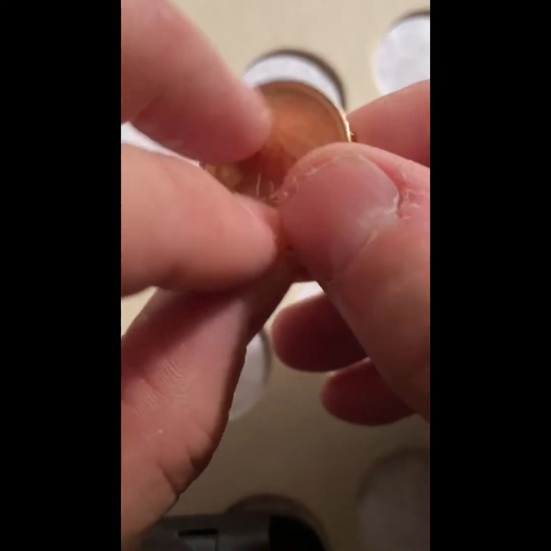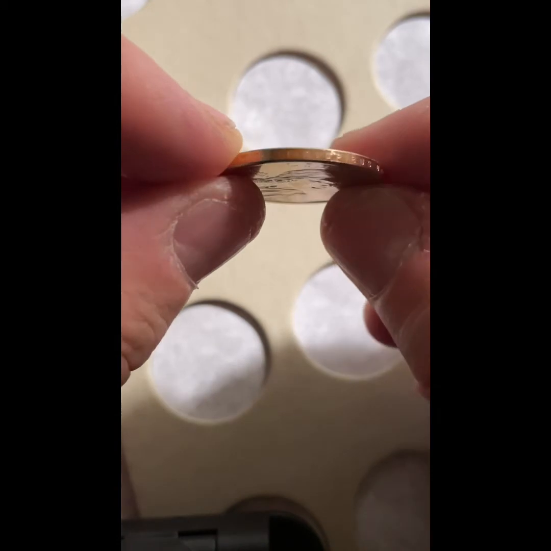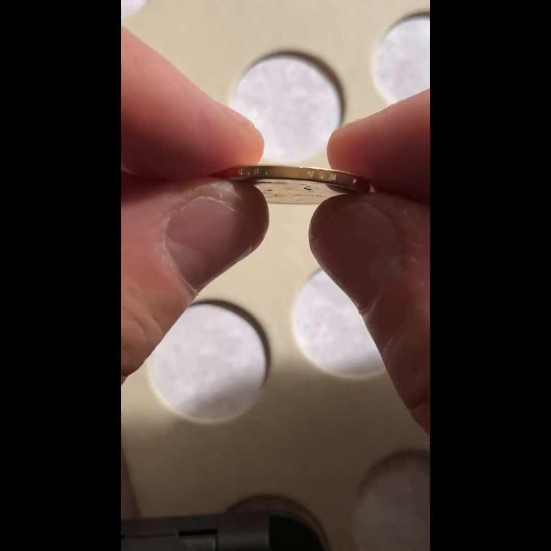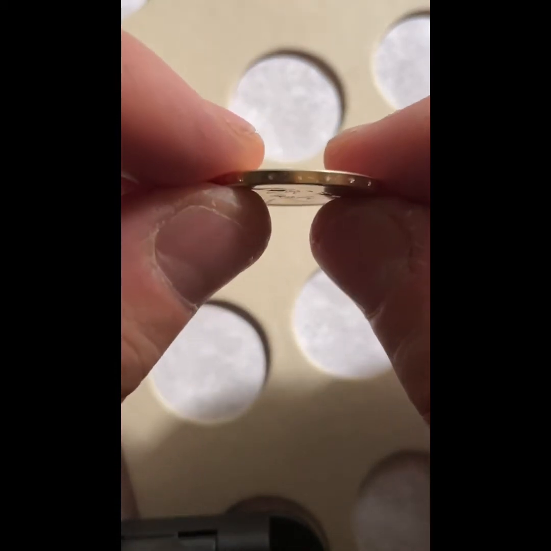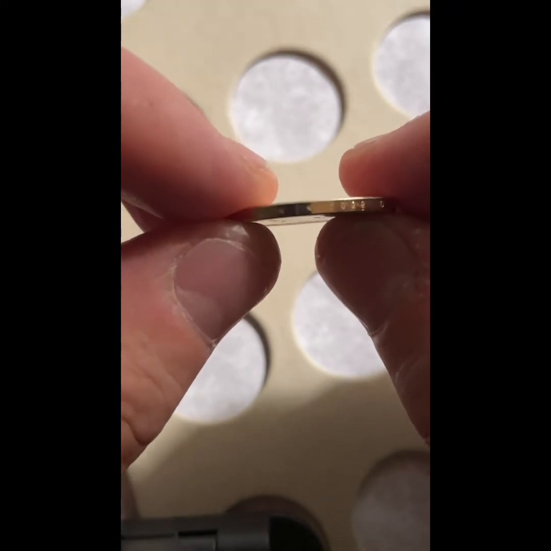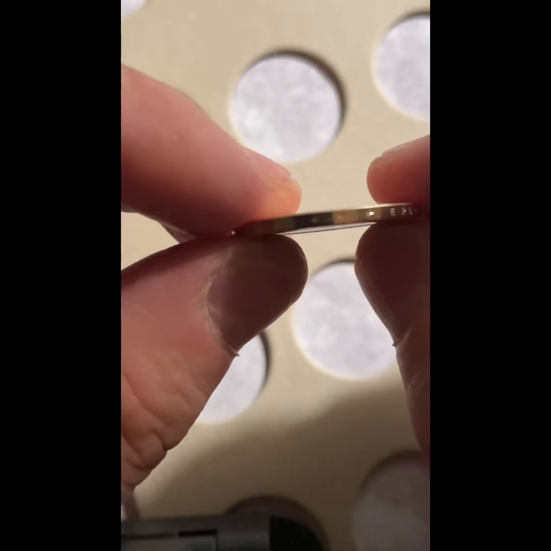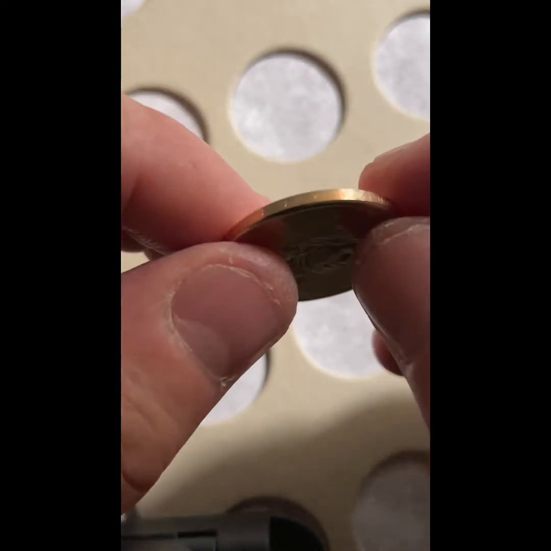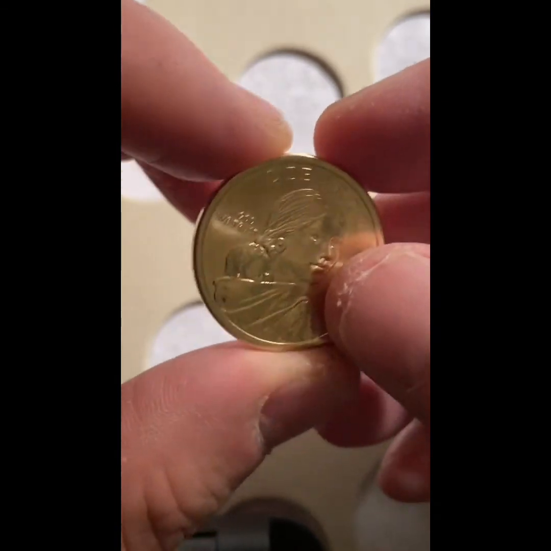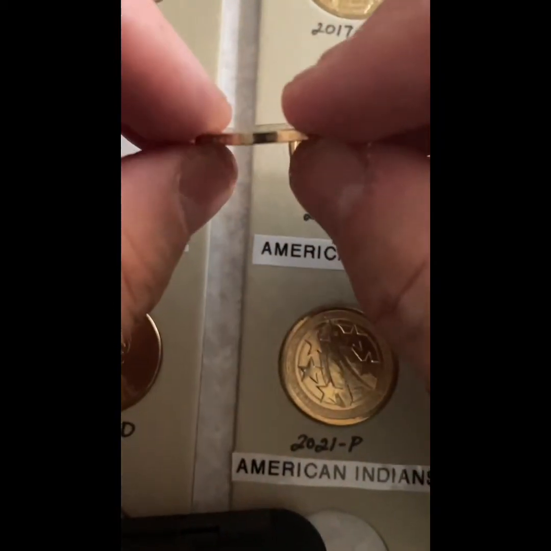You can see that the words E pluribus unum is on the rim, then some stars, and then there's the year 2022 Denver Mint, and then that's it.